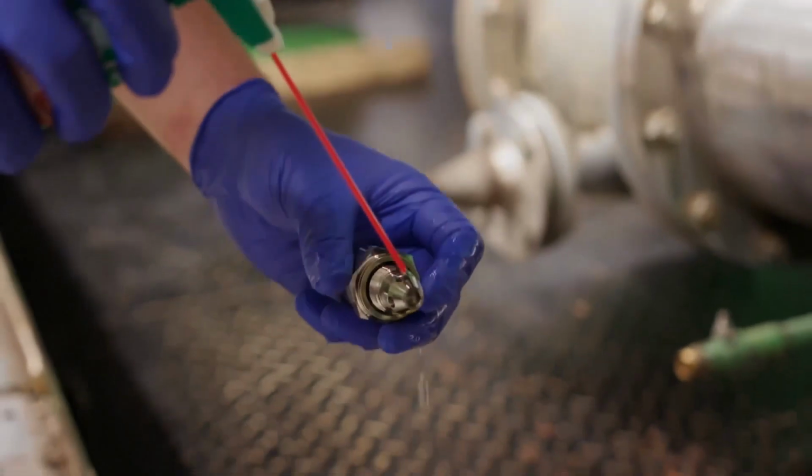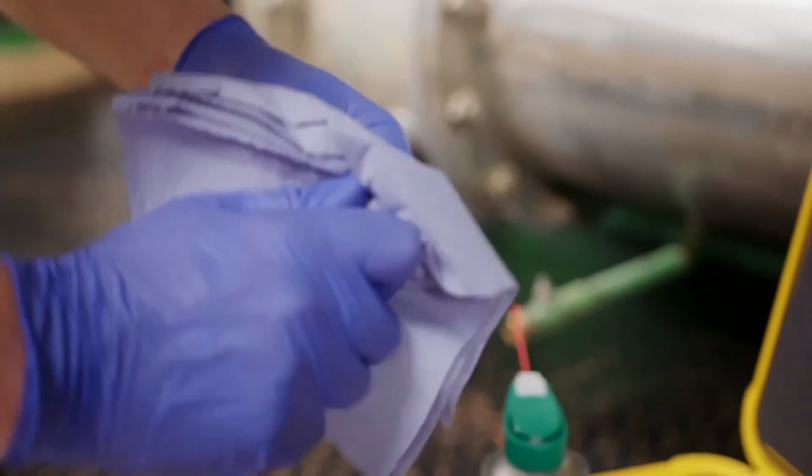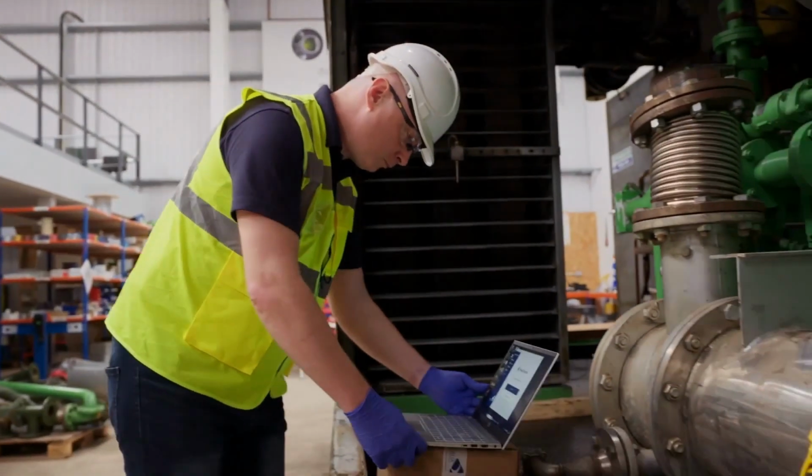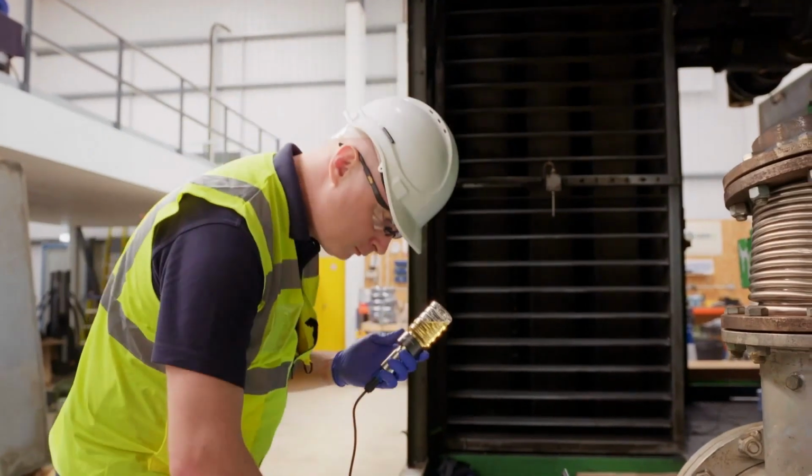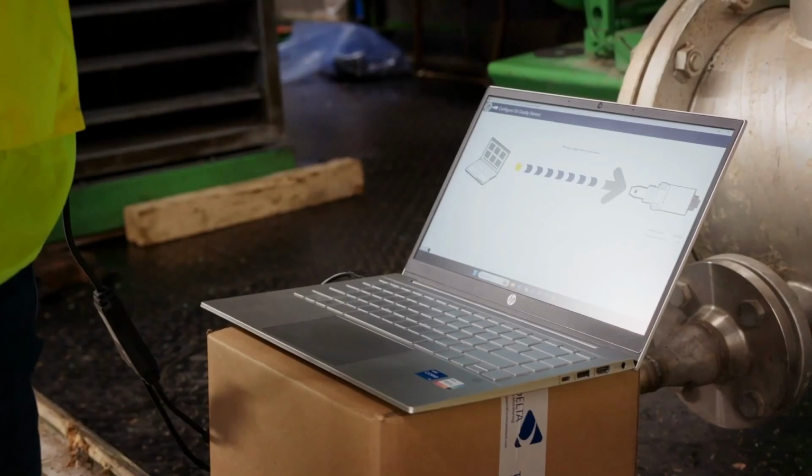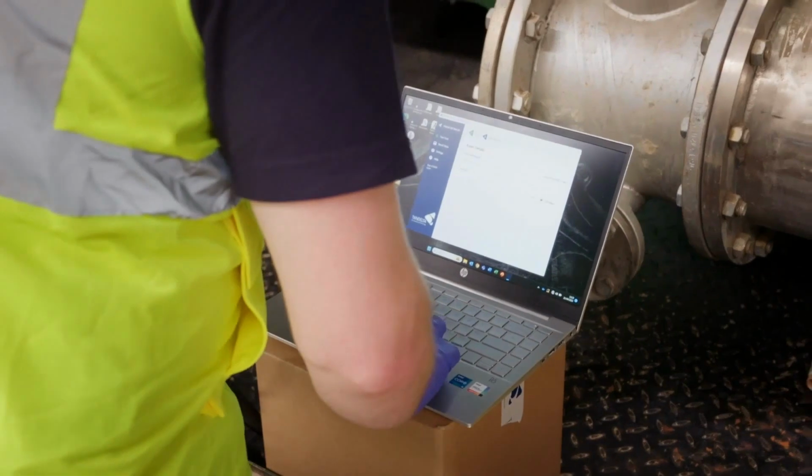Monitoring and using the data the MOT kit provides will enable you to accurately monitor your oil condition and change the oil only when it needs to be changed, saving money and labour, as well as reducing unnecessary downtime.